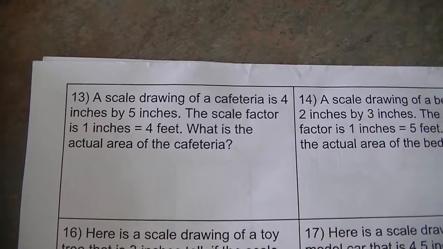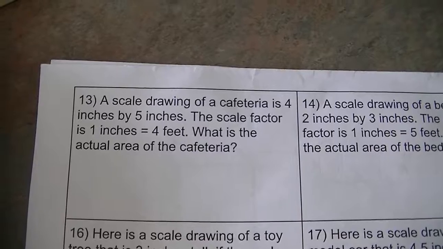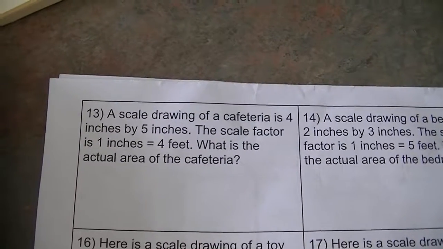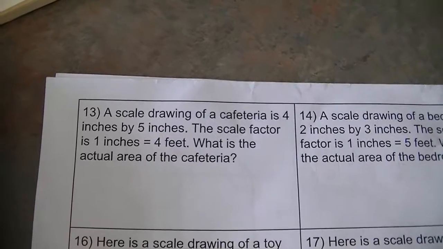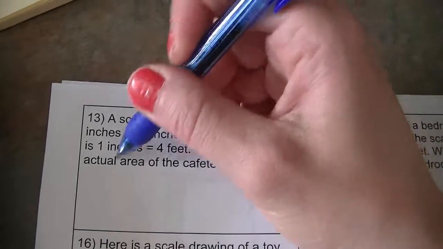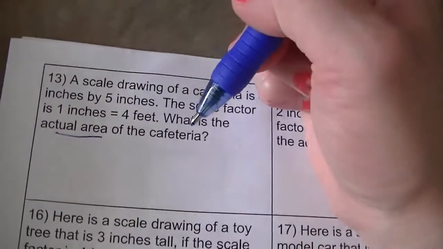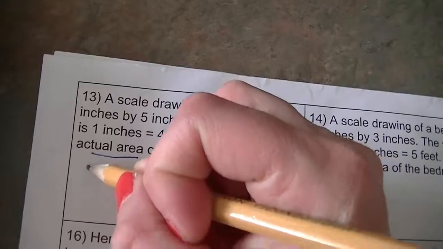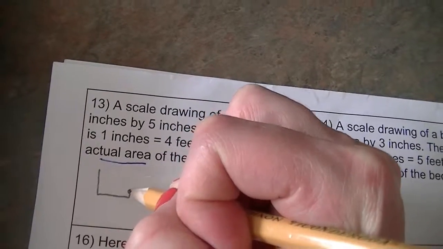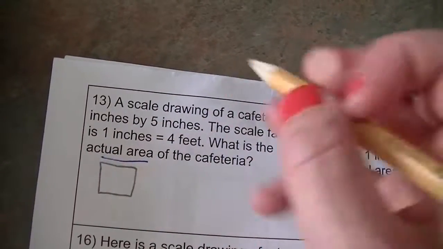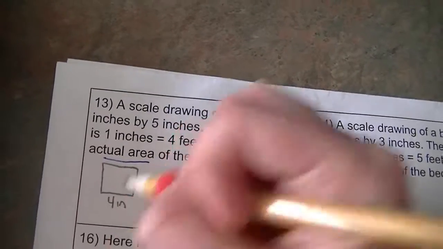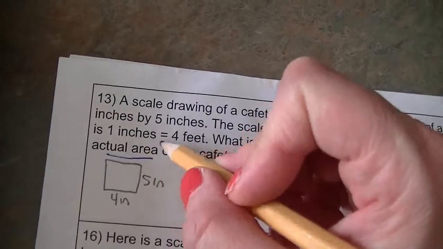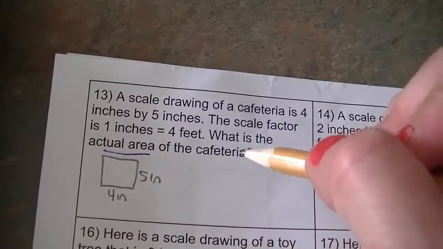Number 13 says a scale drawing of a cafeteria is 4 inches by 5 inches. The scale factor is 1 inch equals 4 feet. What's the actual area of the cafeteria? So actual area. I'm going to go ahead and draw a quick little sketch to represent the situation. So I'm going to say, hey, you're the scale drawing. And I'm going to pretend that this is 4 inches, and it's not drawn to scale, obviously, by 5 inches.